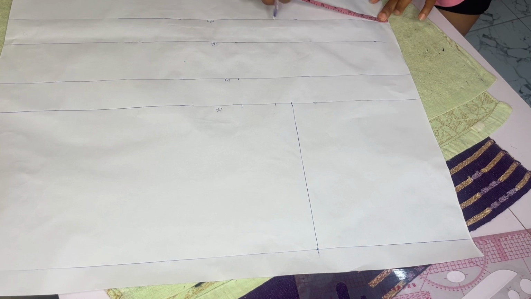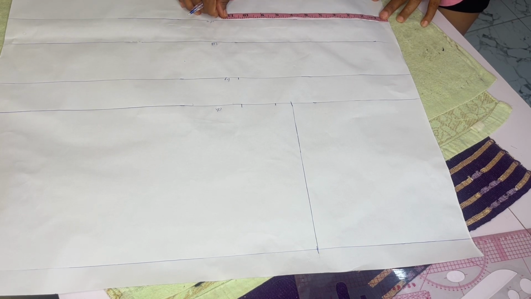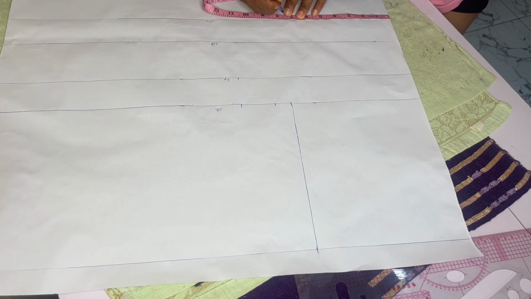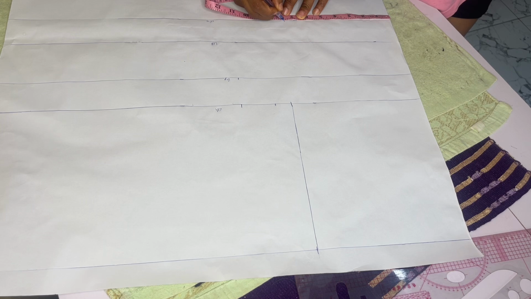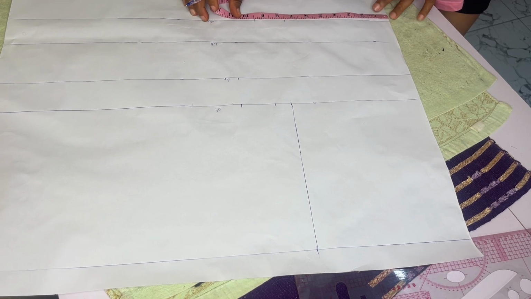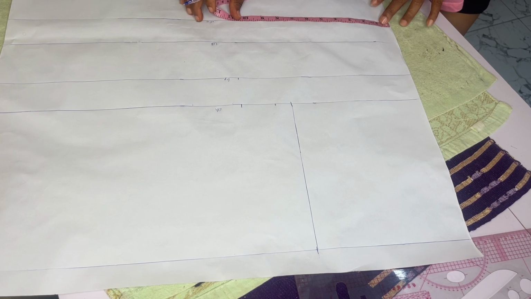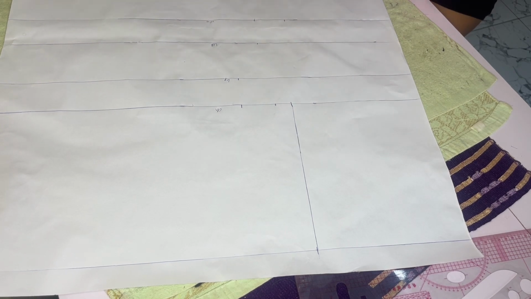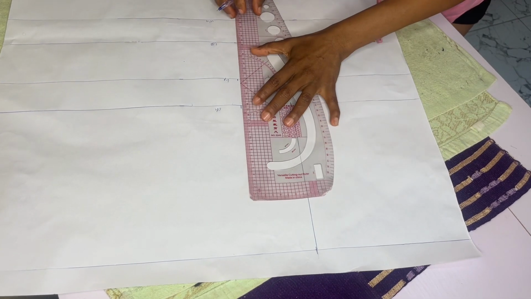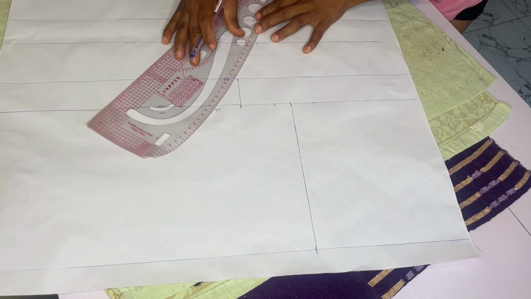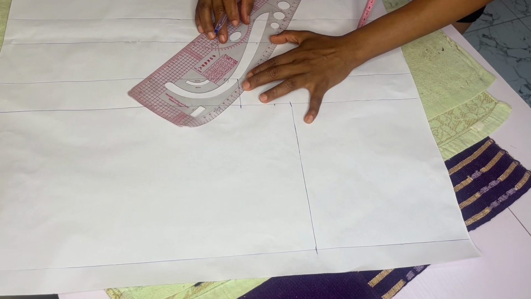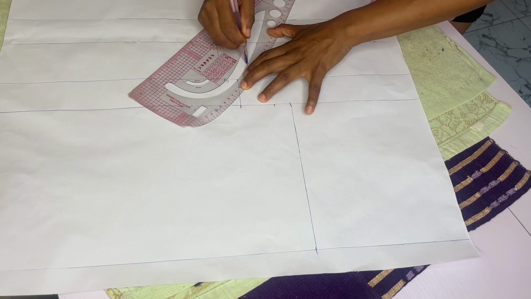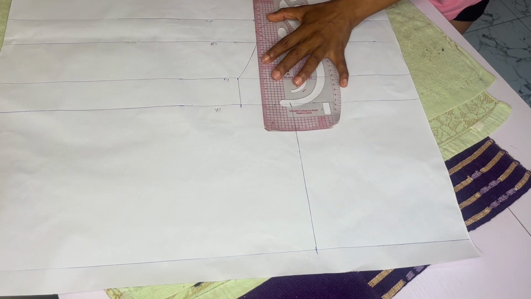28 divided by 4 is 7, but I'll just do 7.5 because I want it a bit free, not too tight. So 7.5. Then I'll add 2 inches for seam allowance, that's 9.5. So that same 9.5 that I took here, I'll also take it on my bust point, and I'll connect those lines. Here it will be a straight line, then here it's going to be a bit of a curve. Then this place will be straight.